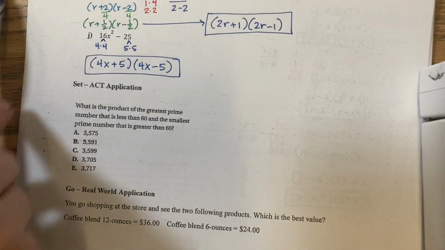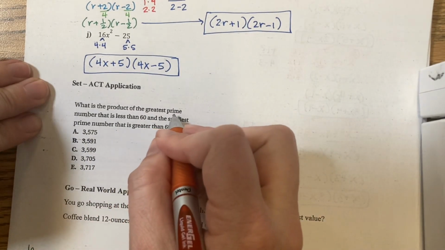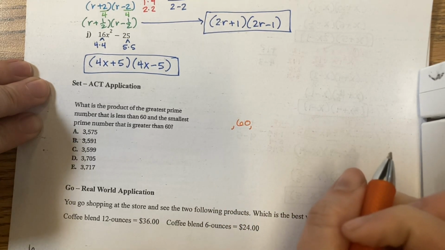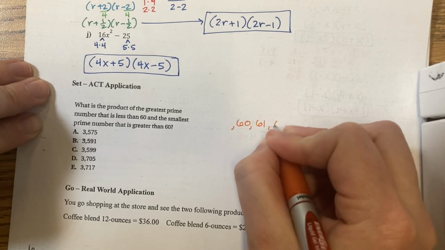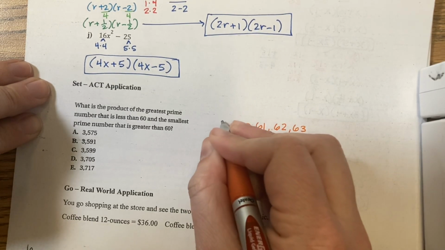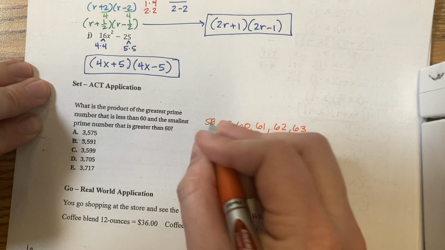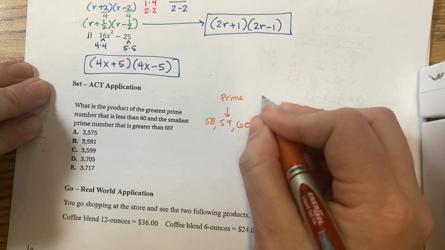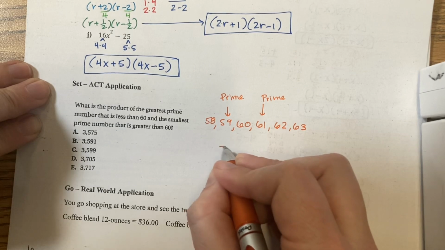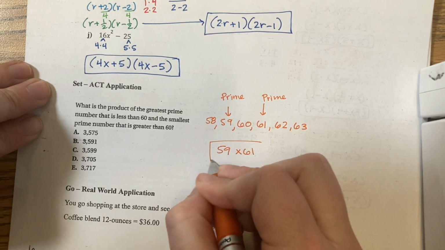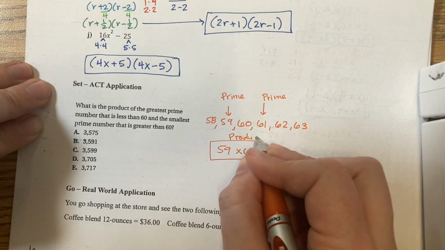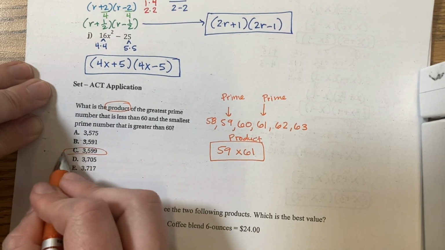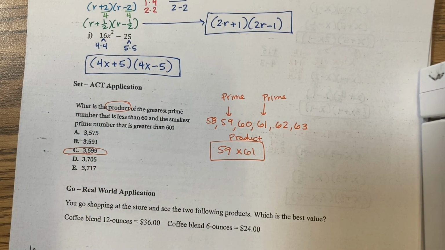For ACT: what is the product of the greatest prime number that is less than 60 and the smallest prime number that is greater than 60? Prime. I multiply them together because it says to find the product, which means we get C, 3,599.